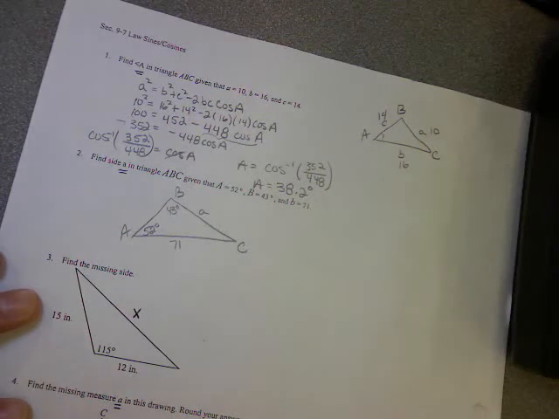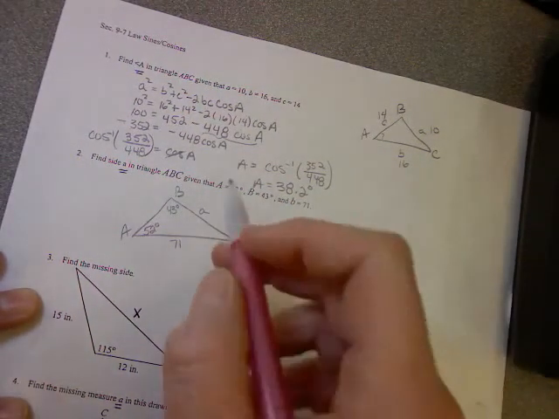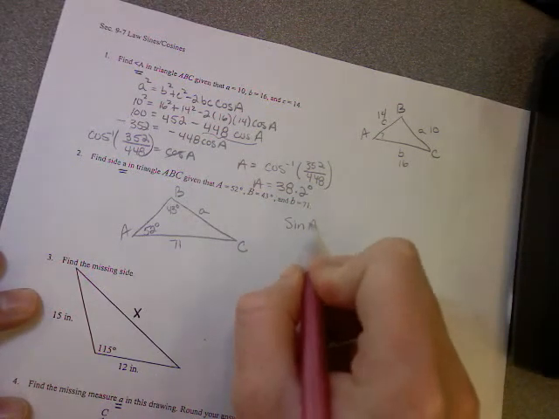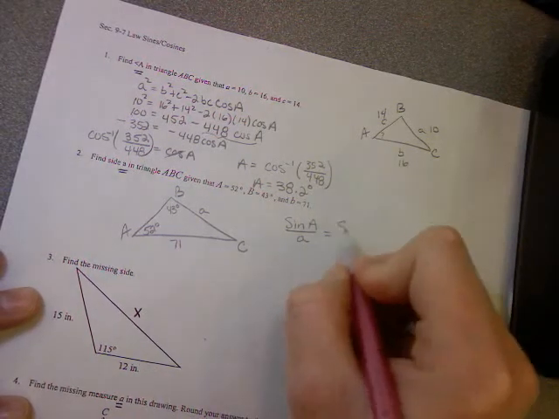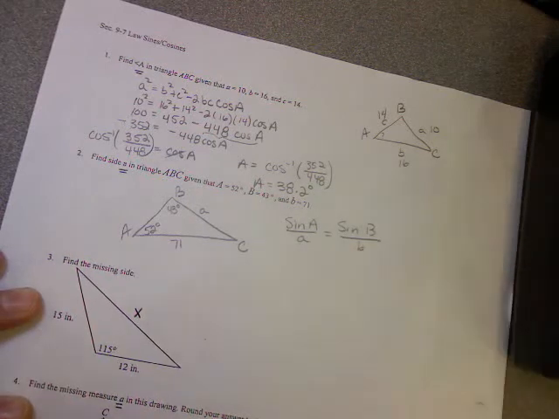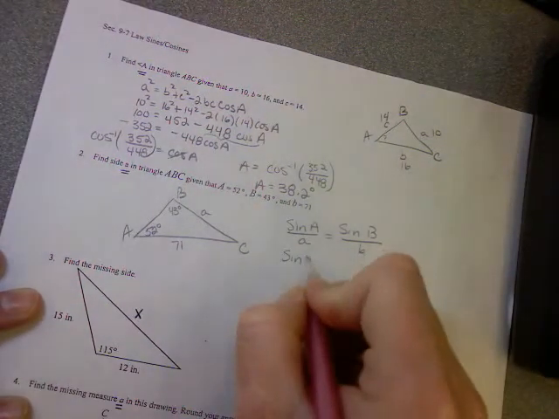Since we have two angles and a side opposite one of the angles, we're going to use the law of sines. This law says the sine of the angle divided by the side across from the angle is equal to the sine of an angle divided by the side across from it. So the sine of angle A is 52.